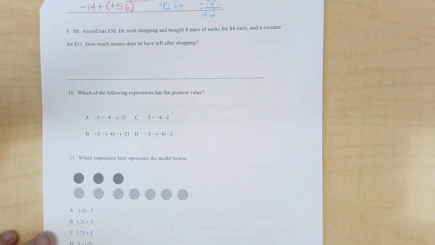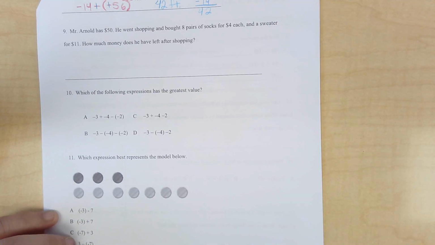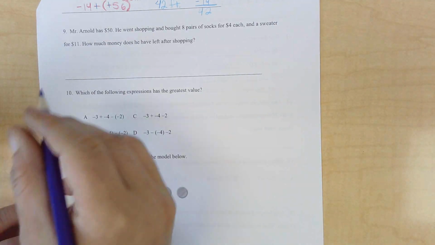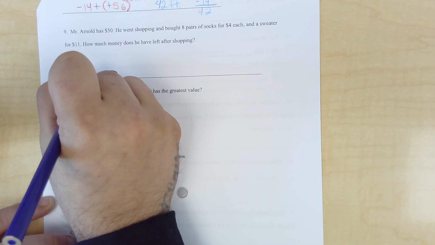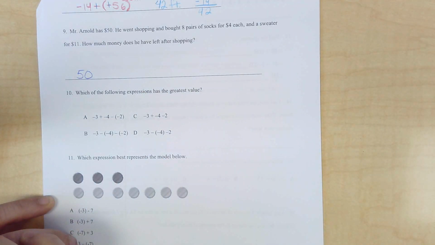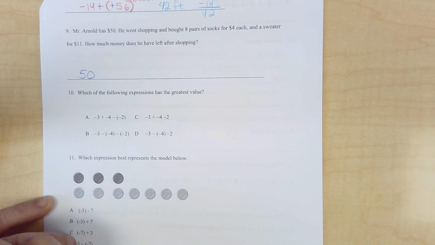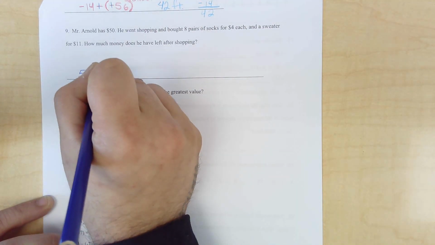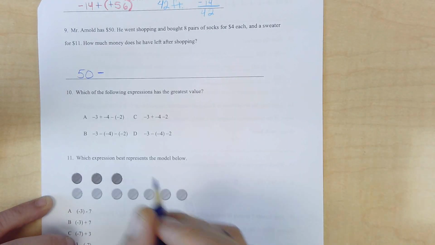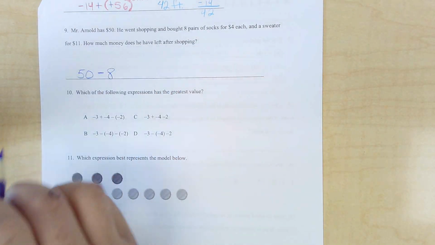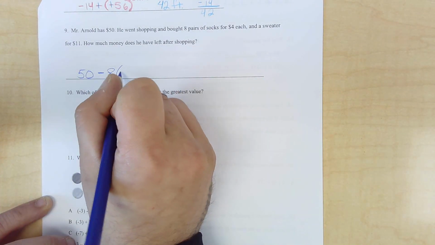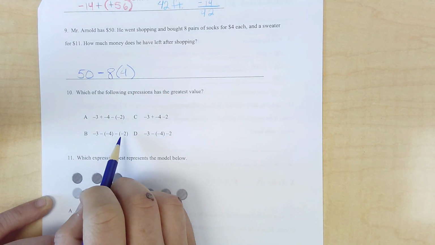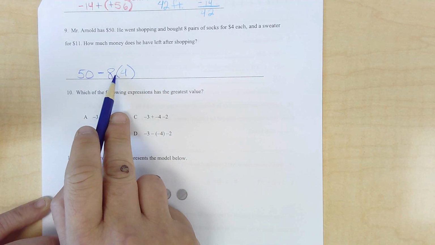Number 9. It says Mr. Arnold has $50. He went shopping and bought 8 pairs of socks for $4 each. So he had $50 and he bought 8 pairs of socks, and each pair of those socks cost $4 each. This means we're multiplying.